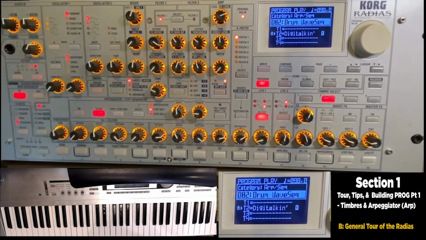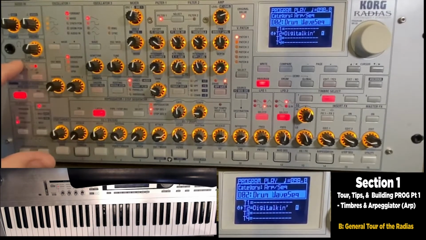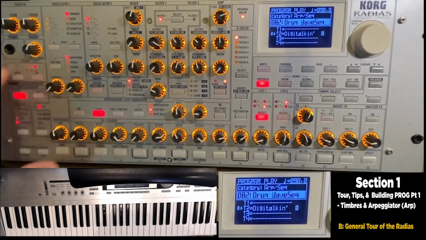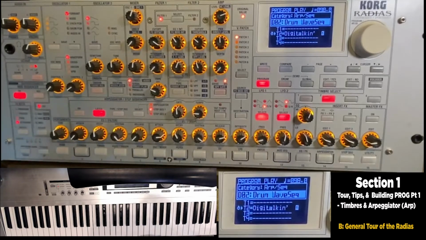That's one thing you want to make sure that you're doing. It's a little bit easier when you're dealing with a controller as opposed to when you're using the buttons here, because you could very easily think, oh, this is not creating any sound.